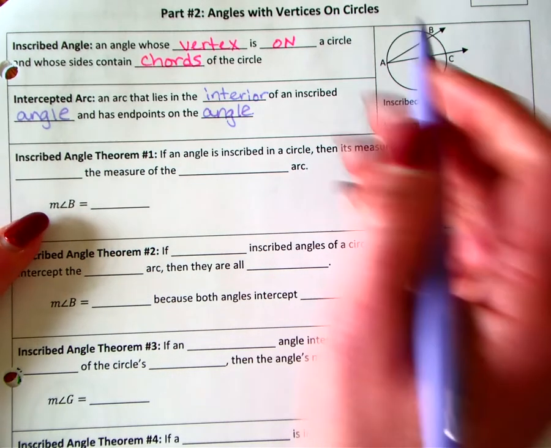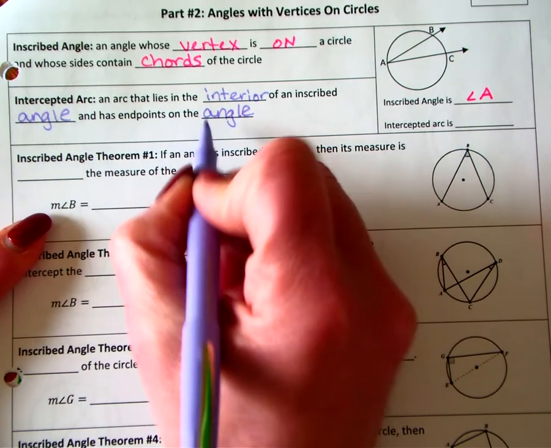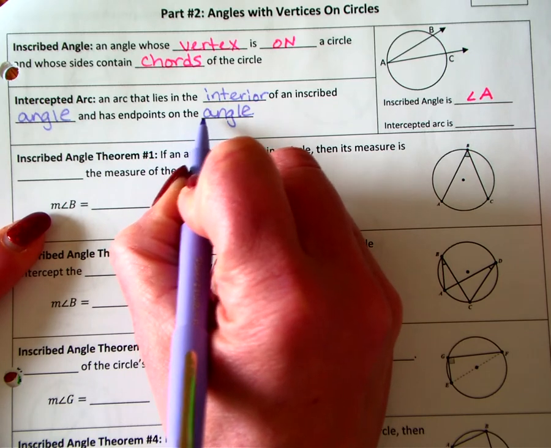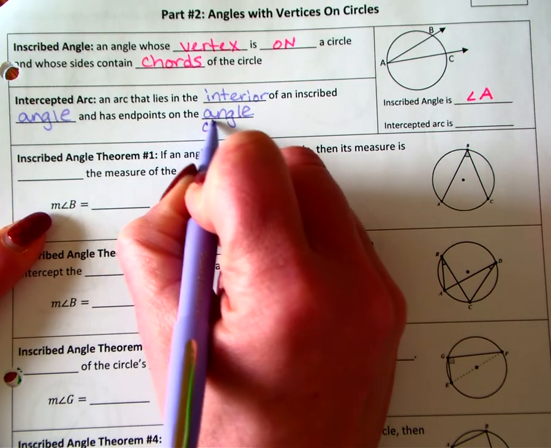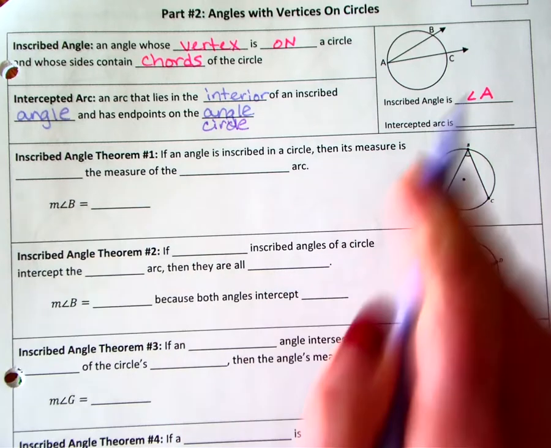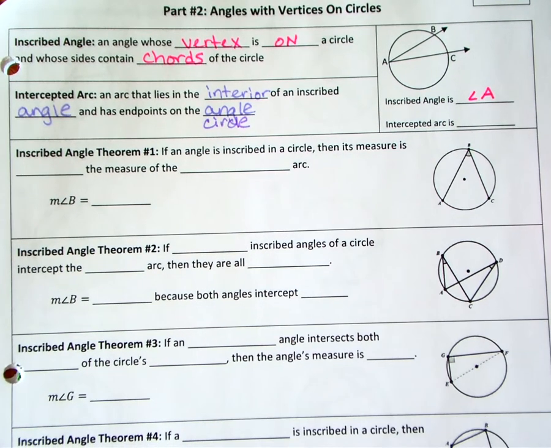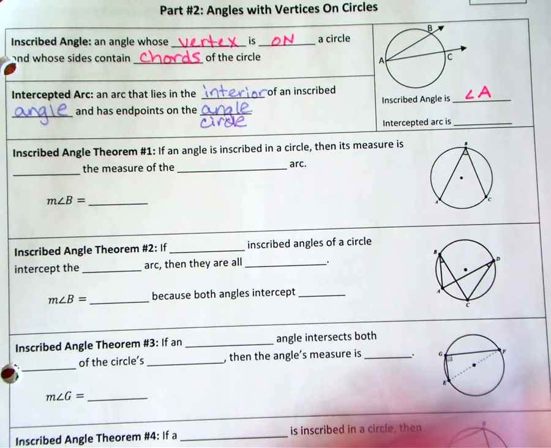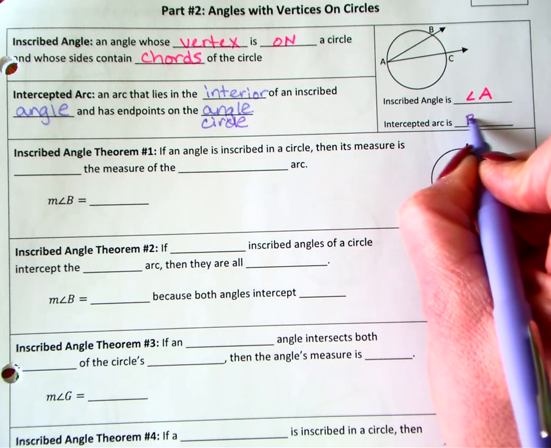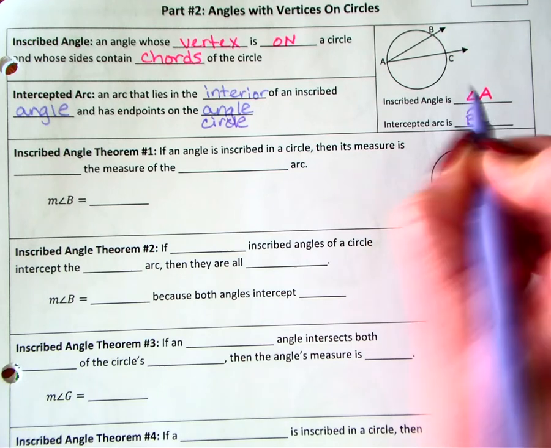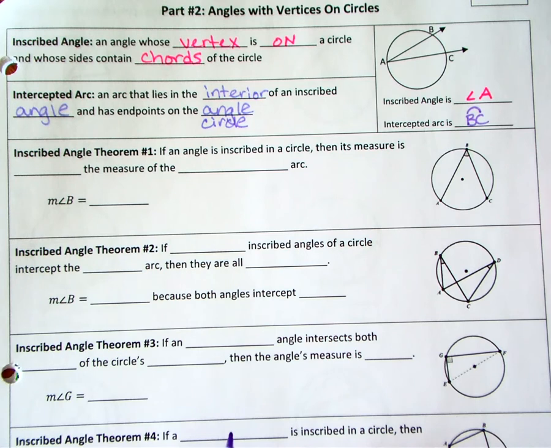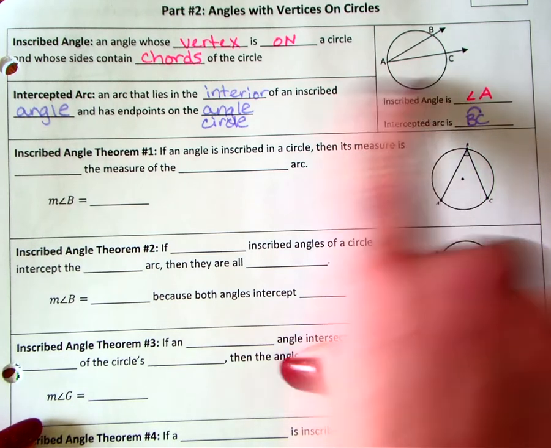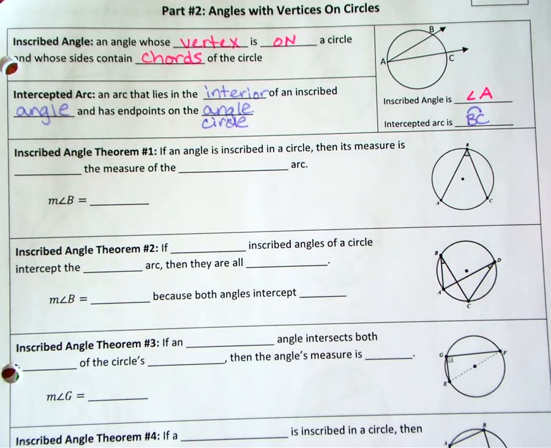Okay, so has endpoints, I think this is has endpoints on the circle, okay? So in this case, the intercepted arc is arc BC, okay? The endpoints of the angle are on the circle, okay? Do you see that? So circle there, okay?